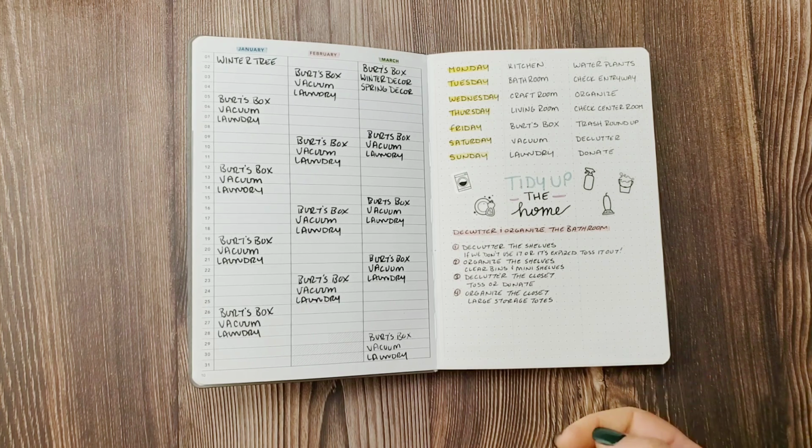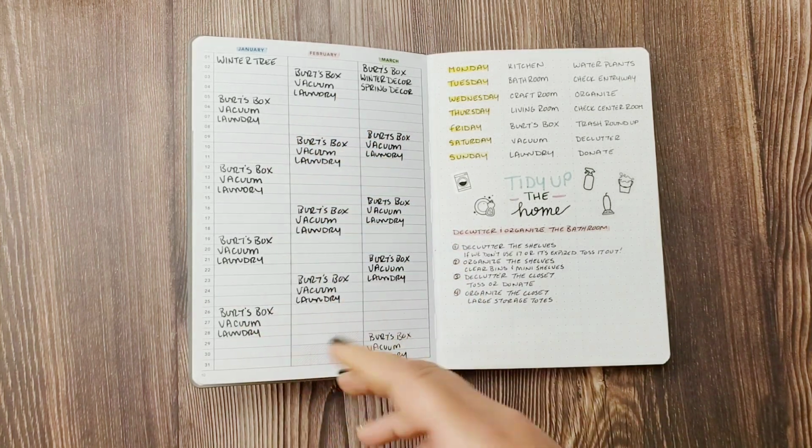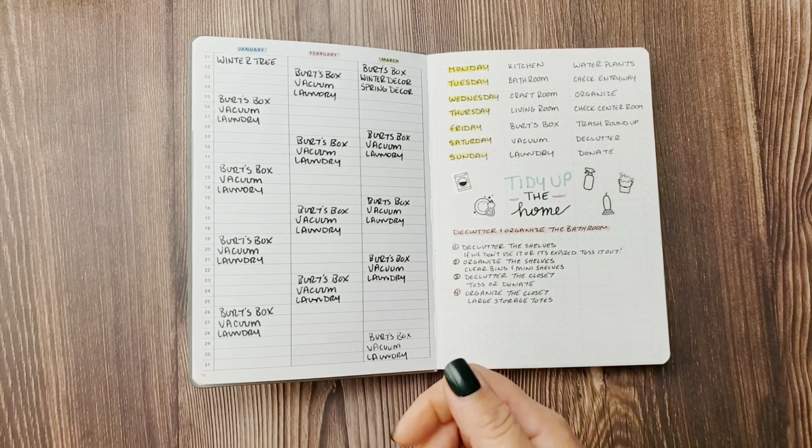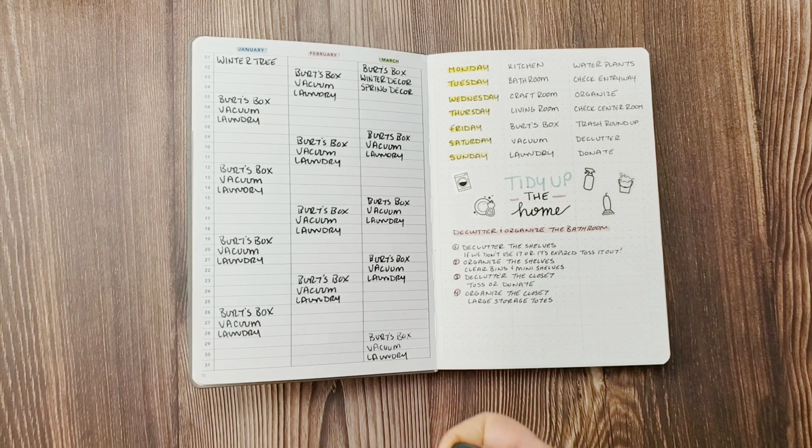Okay, so tracking the weather could also be helpful if you notice that your mood, what is it, when you start to feel depressed during the winter months because there's no sun. So even tracking the weather like that, maybe migraines. Maybe you get migraines on cloudy, rainy days.